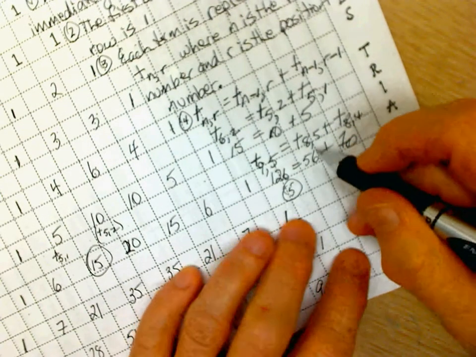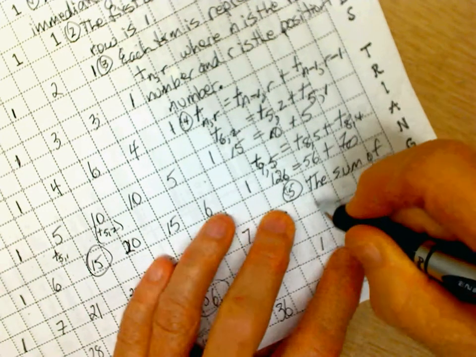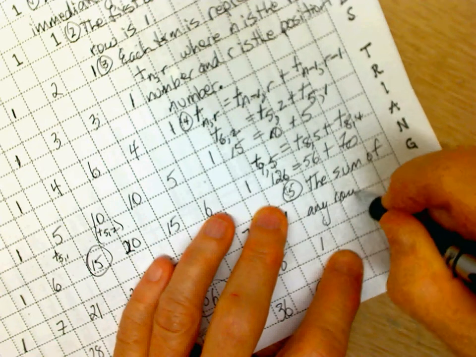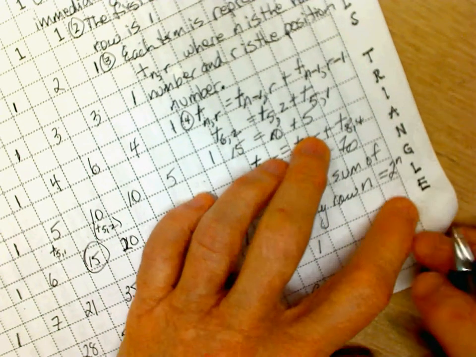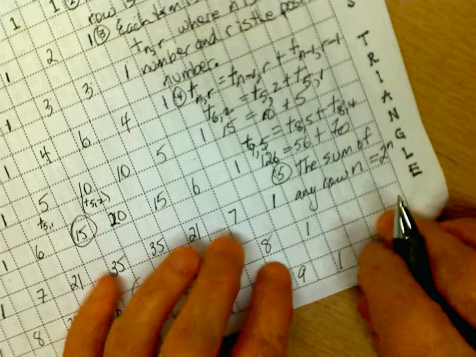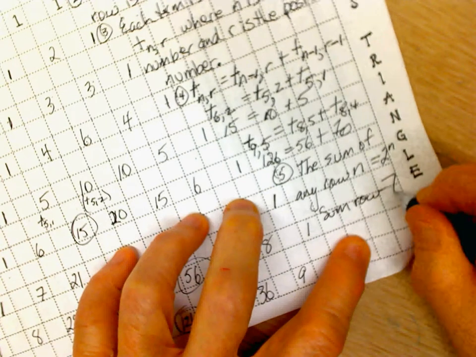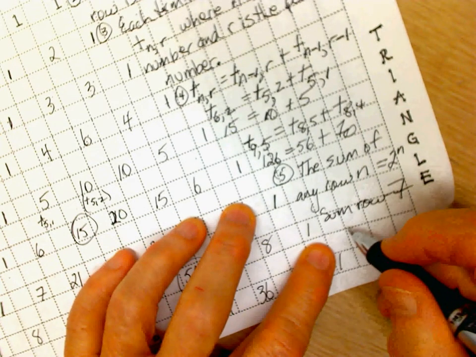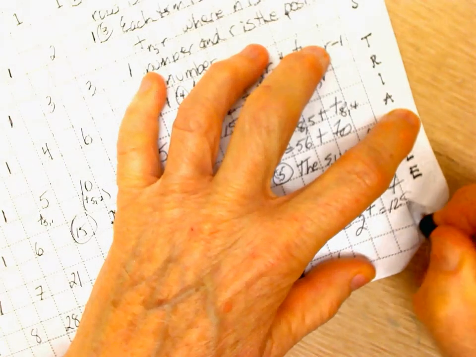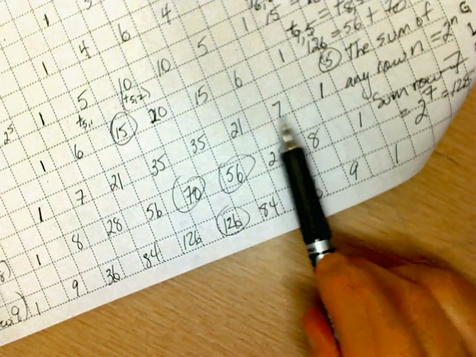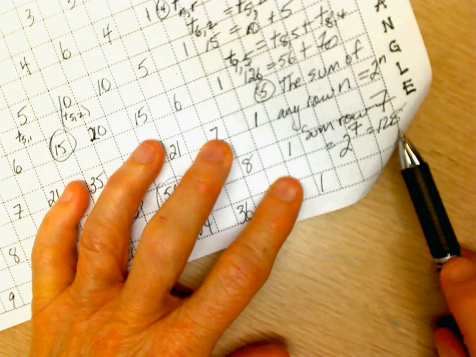The sum of any row n equals 2 to the n. So the sum of row 7 would equal 2 to the 7, right? And that equals 128. So you don't have to add them. You could, but if you don't want to add them, you just go 2 to the n equals 128. Are we good?